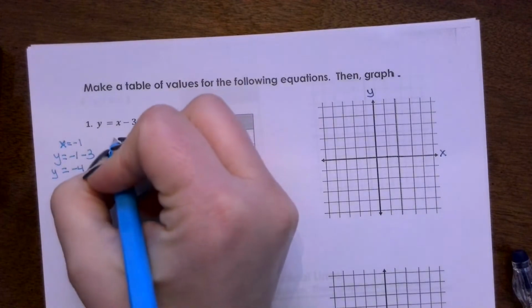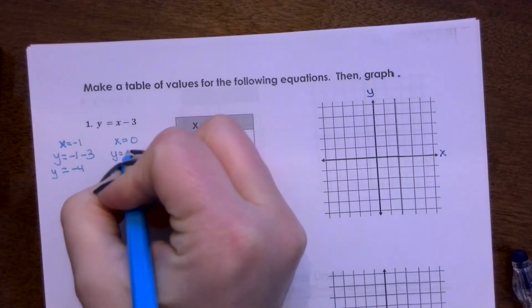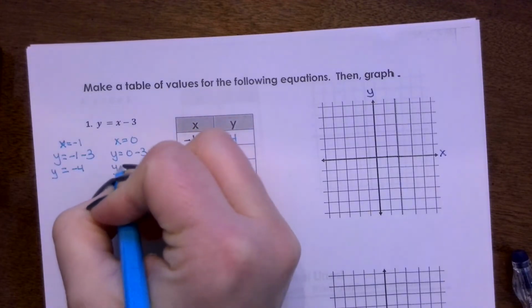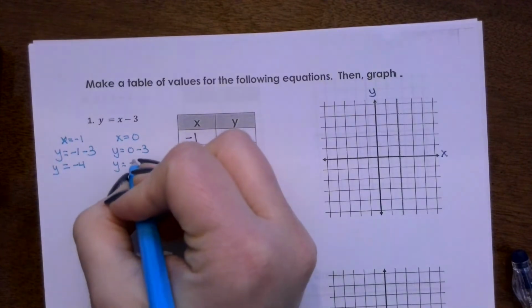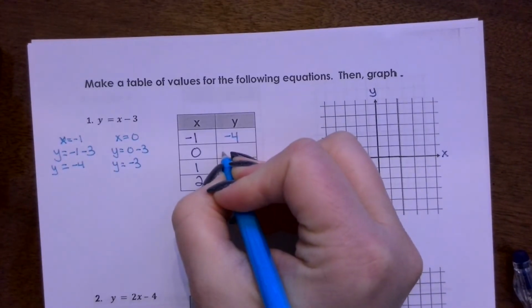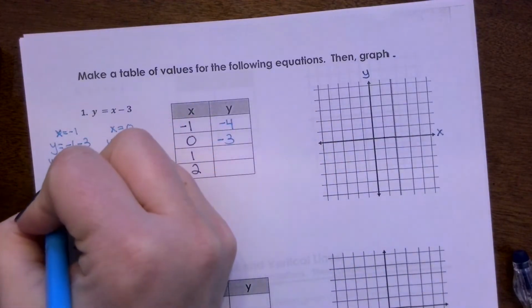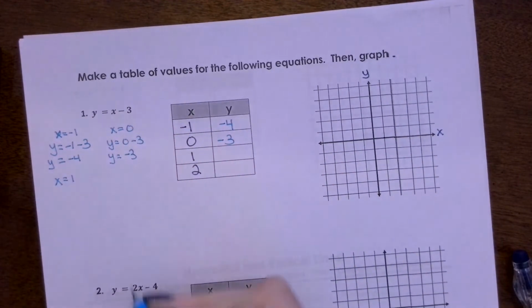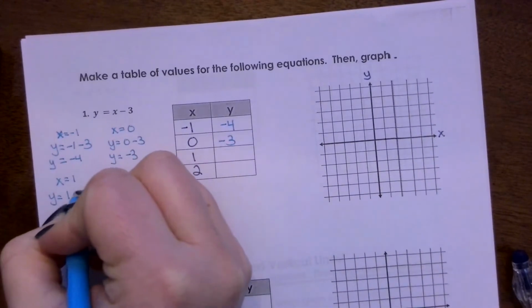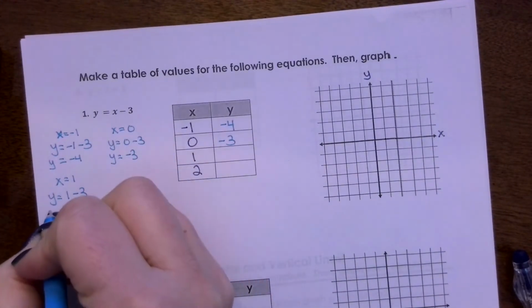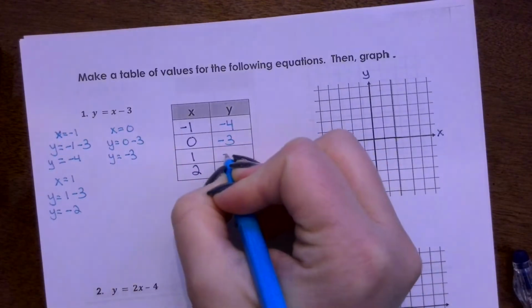Let's look at my next value, x equals 0. I'm going to substitute 0 in here and I get y equals 0 minus 3. If I put this into Desmos, a calculator, or just do it in my head, 0 minus 3 is -3. So when x is 0, y is -3. Fourth one, x equals 1. I'm going to substitute 1 for x, 1 minus 3. And I put that in the calculator, Desmos, or do this in my head, and y equals -2.